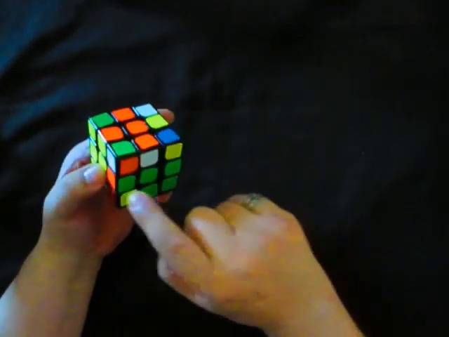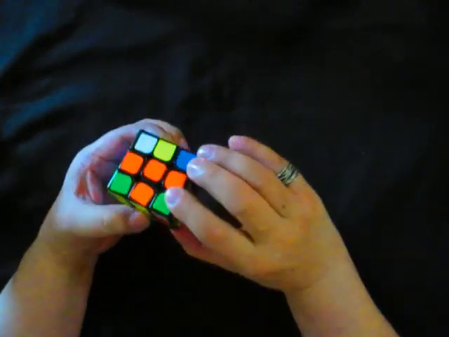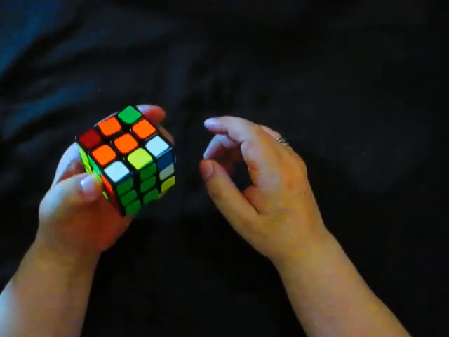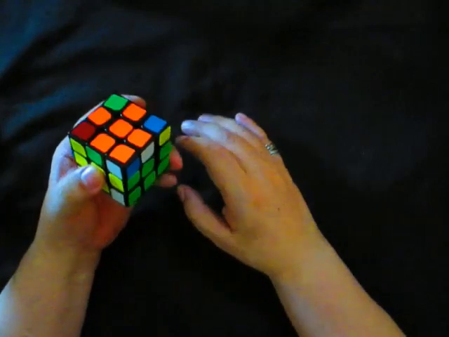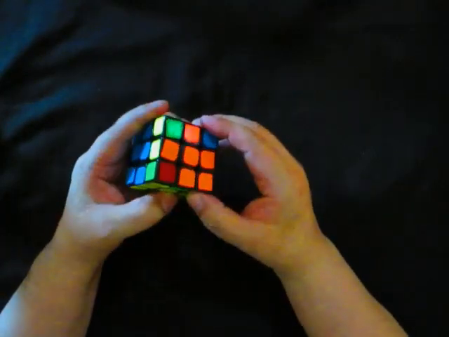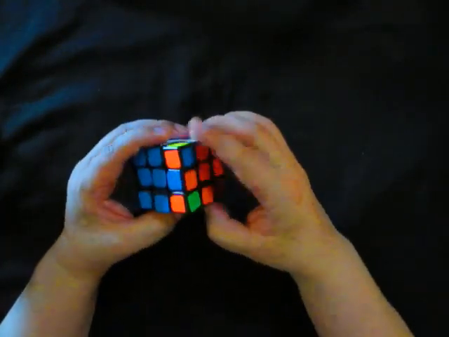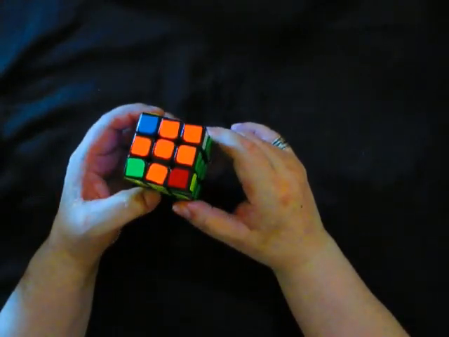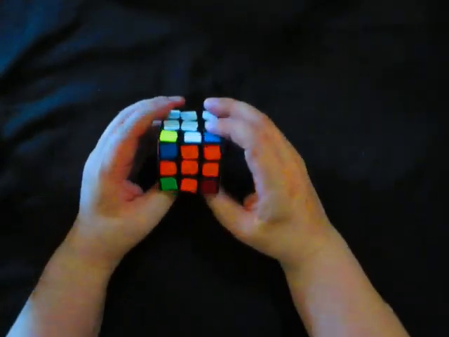All right, let's do it. These two pieces switch out. This piece goes in its correct spot. We do U and then an F prime to get it back to our original spot, and voila. The third layer edges are solved.